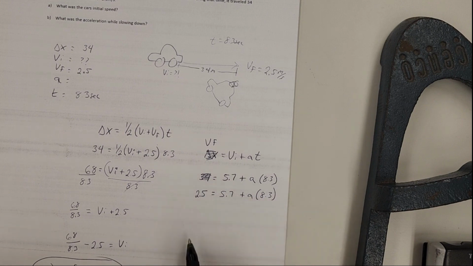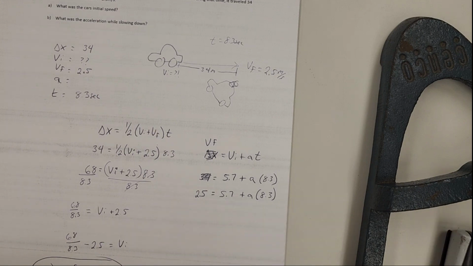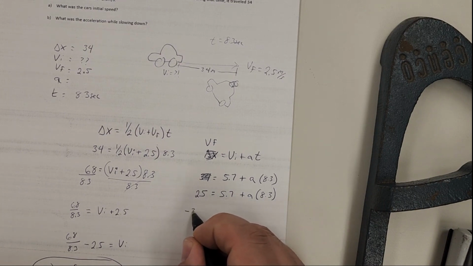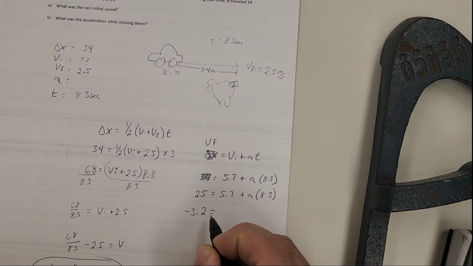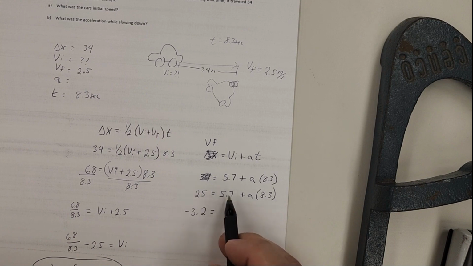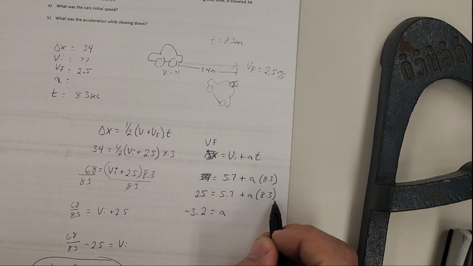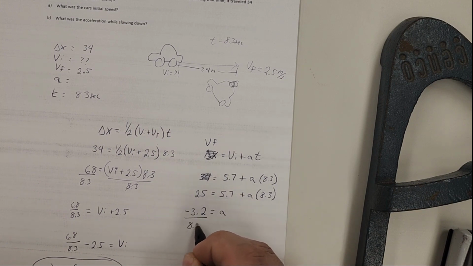Okay. So using the correct formula, we get 2.5 minus the 5.7, and instantly that gives us a negative number on this side, negative 3.2, with this minus this. Now what's left here is the acceleration times 8.3, so what I would want to do is divide both sides by 8.3, because that would just get a by itself.